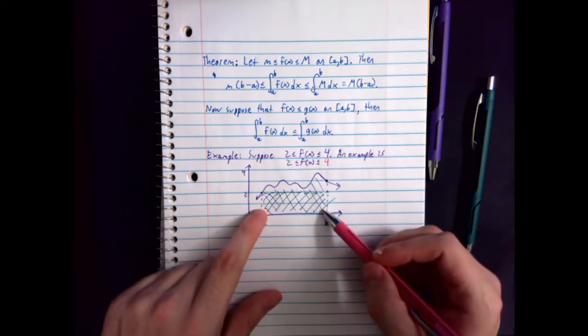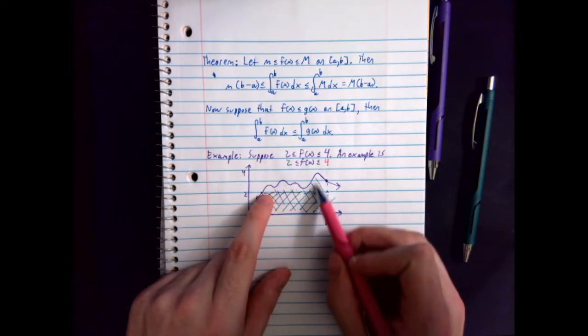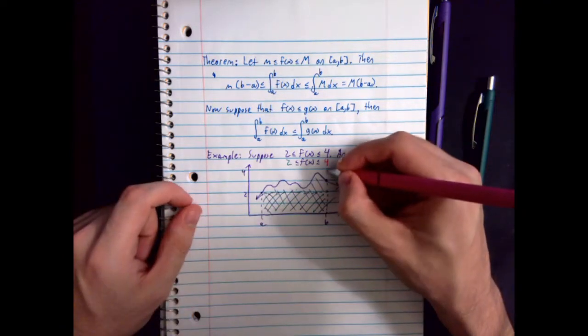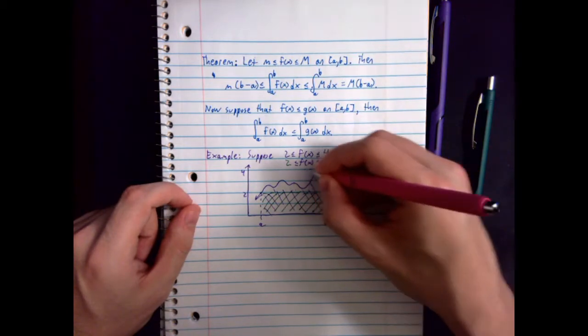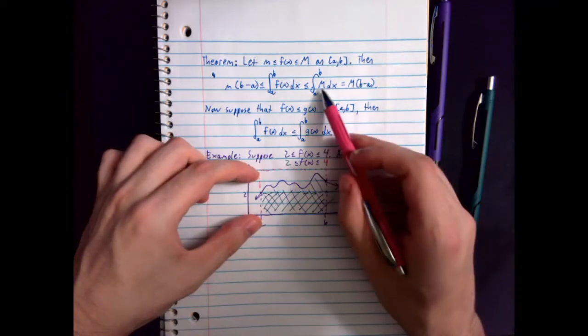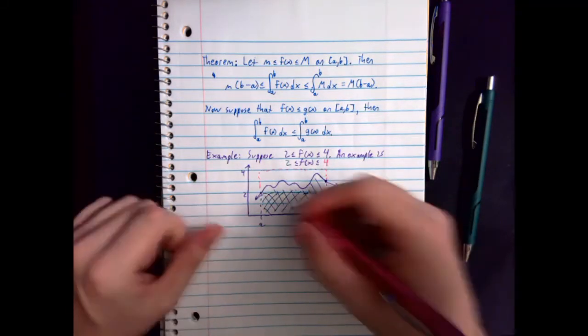Here's my green rectangle, which is my lower bound for the area. You can see that the area is smaller than the area below the curve between f and the x-axis. And then the upper bound is just this bigger rectangle. It's the height, big M, this 4, times the width of this interval.